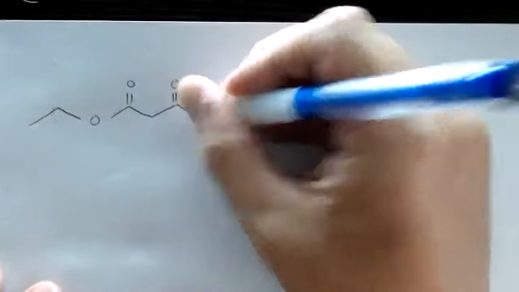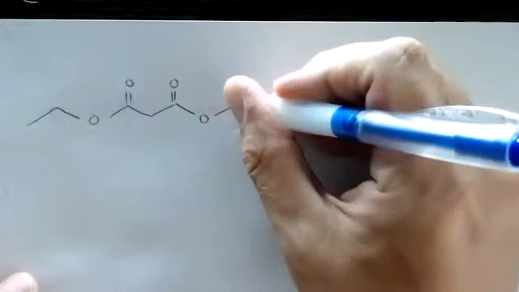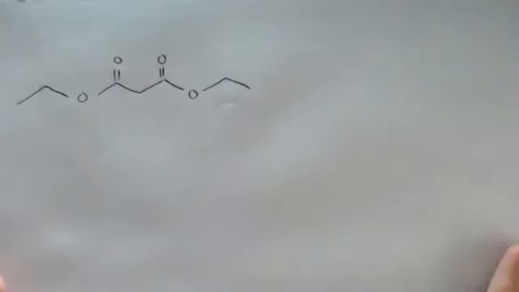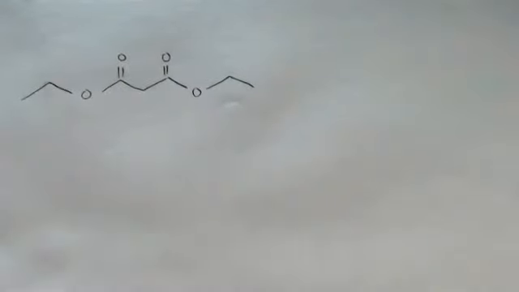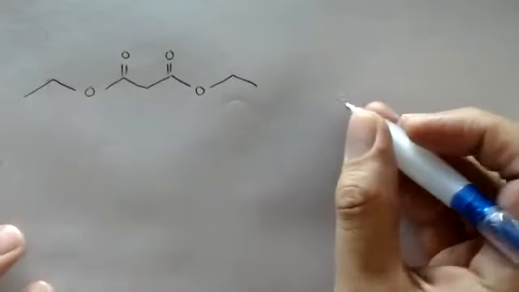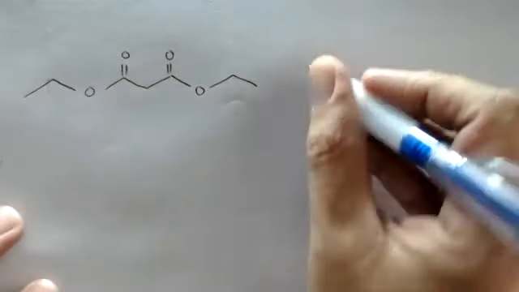If you draw it out, it looks like a crab. You see it? A crab. Stop making fun of me.